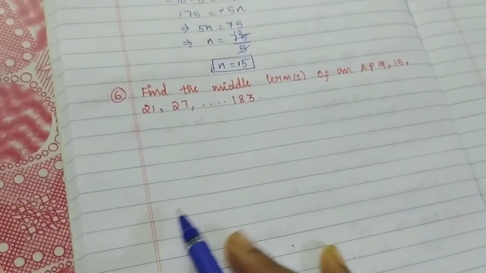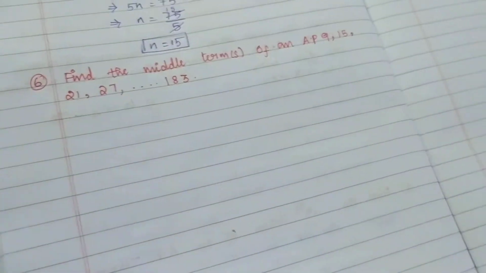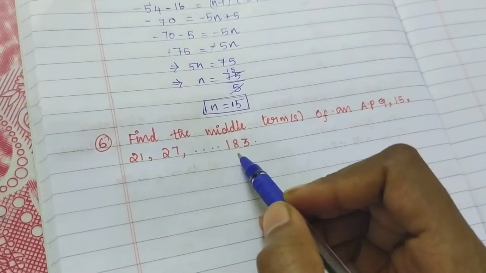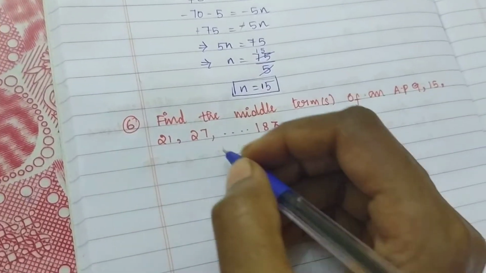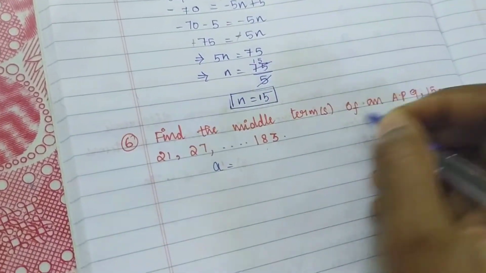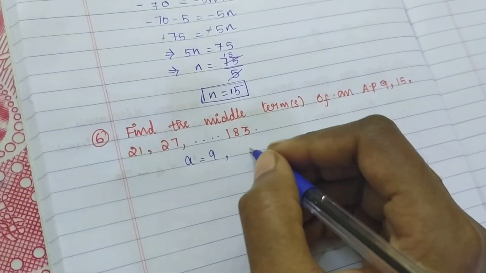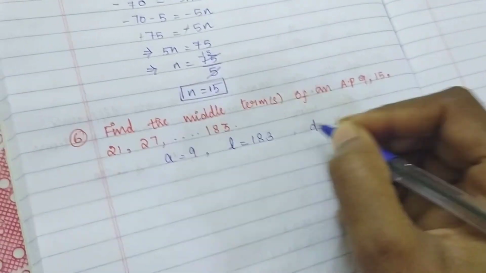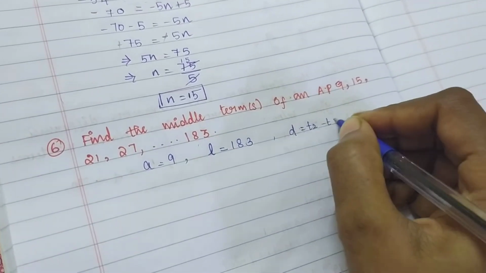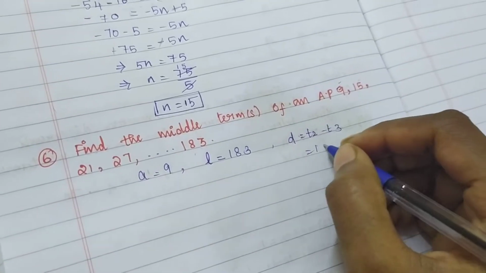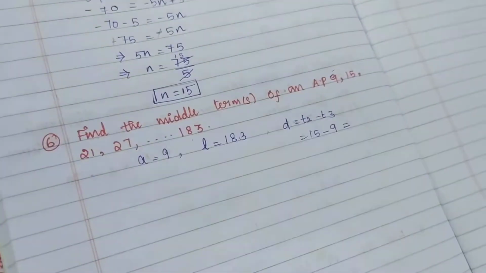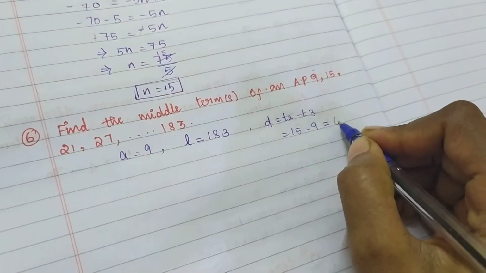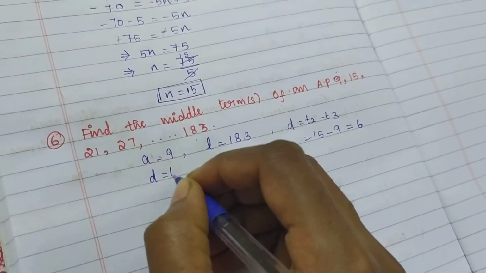Okay. So then find the middle term of an AP. First of all, you know about the nth term only. Which one is the middle of this? Because they mentioned first term and last term. If you're given first term and last term, what are you using? We have another formula. First term is 9. Last term, that should be mentioned as L, 183. What's the D? D is equal to T2 minus T1. What's the T2? 15 minus 9. Subtracting this, how much are you getting? Obviously 6. So the D value is equal to 6.